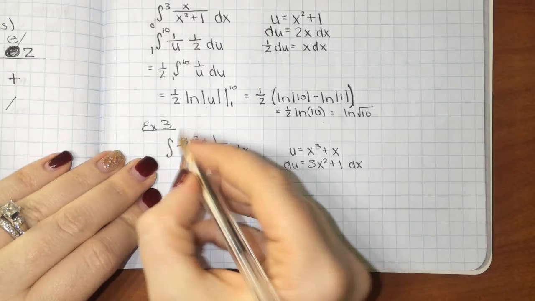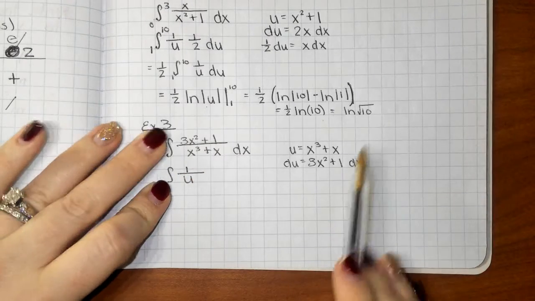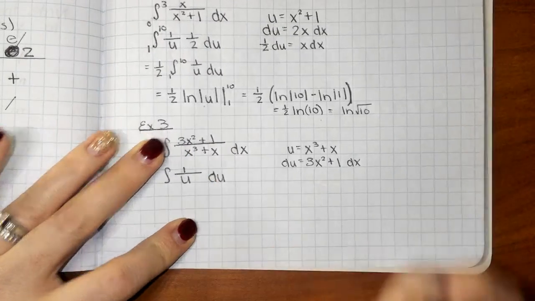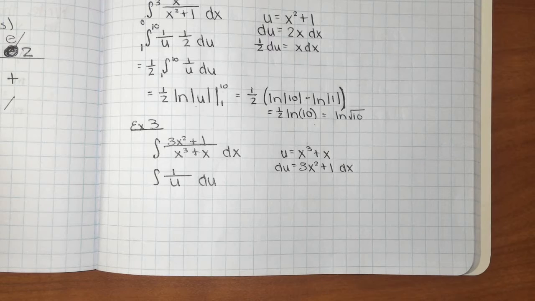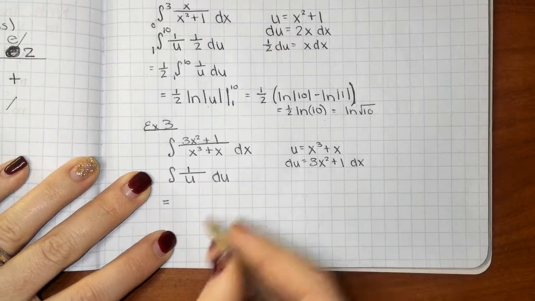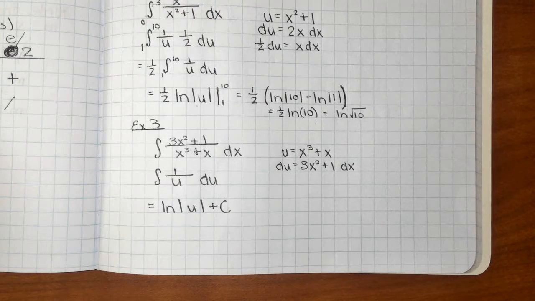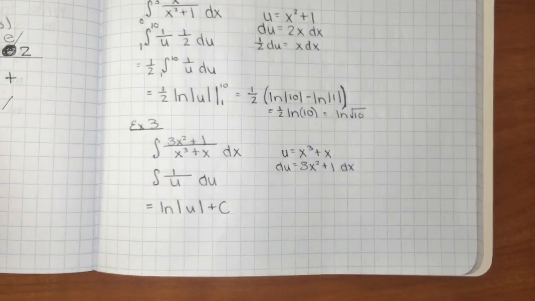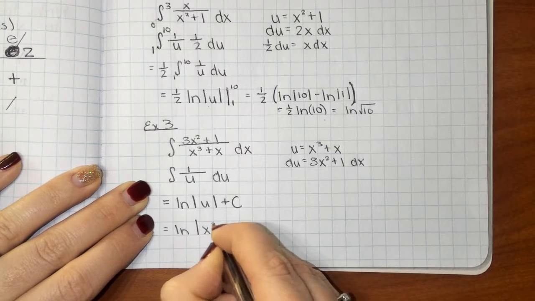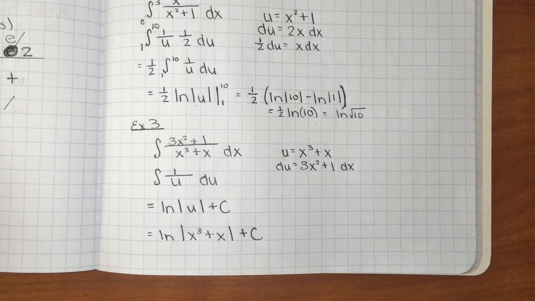So, if I'm going to plug everything in, I understand that that's going to be 1 over u, and then 3x squared plus 1 dx is taken care of with just du. We can go ahead and integrate. So it's just 1 over u. So when I integrate, I don't need an integral sign anymore. I'm going to have natural log, absolute value of u, plus c because it's unbounded. Do I have to plug my x's back in? Yes. So natural log, absolute value of x cubed plus x plus c. Do I need the absolute value signs here? Yes. Okay. We do.